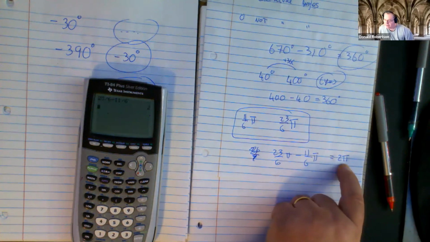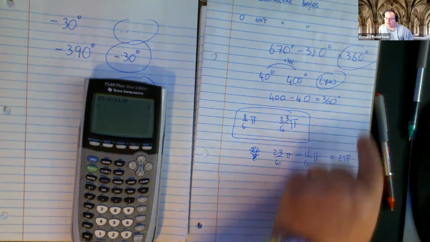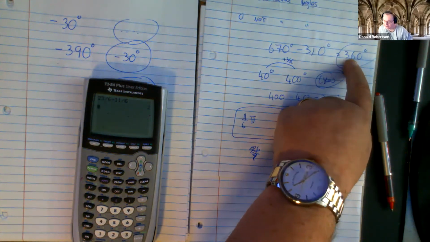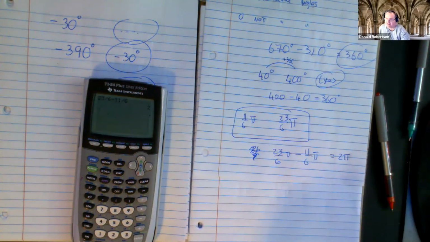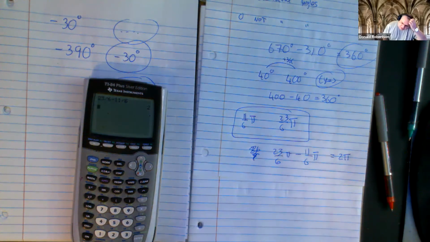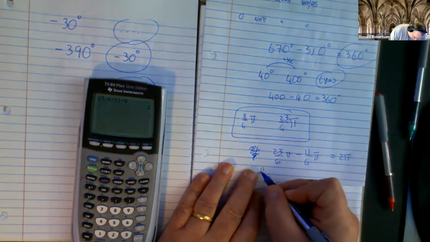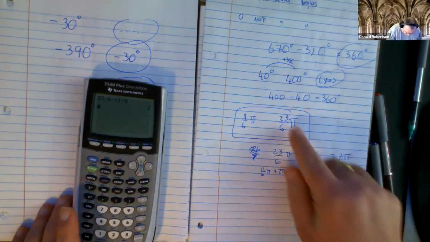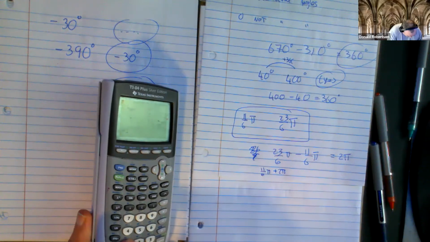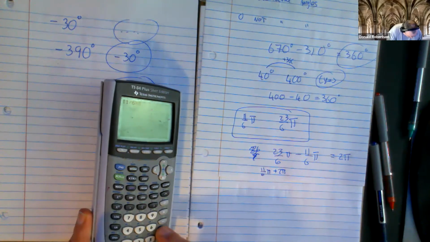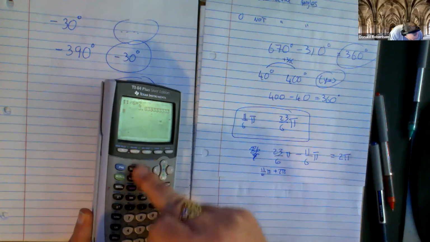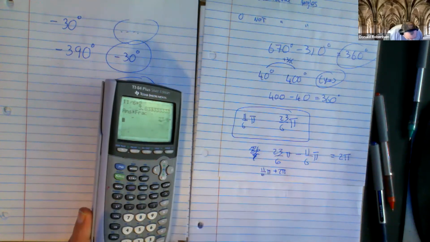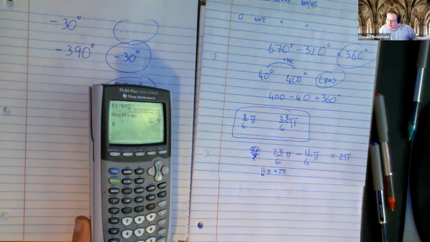If your answer is some version of 2 pi, like 2 pi, 4 pi, 6 pi, or some version of 360, right? 360 or 720 and so on. If it's not, then it's not coterminal. Now, if you wanted to do that the other way, wouldn't you just take 11/6 pi and add 2 pi to it and should hopefully get that. So let's see what that looks like. 11/6 add 2 and then go math number 1 and yep, you see it matches 23/6.